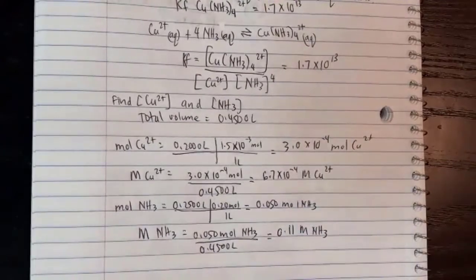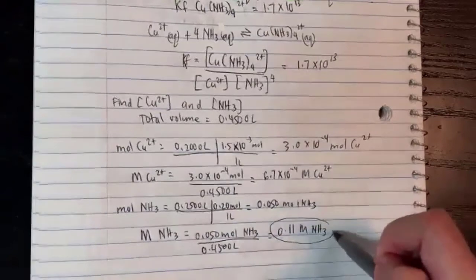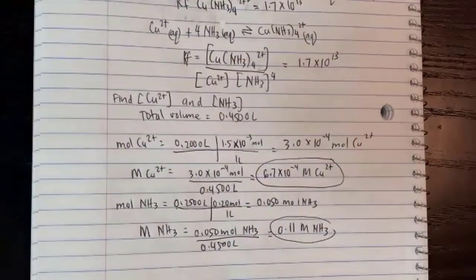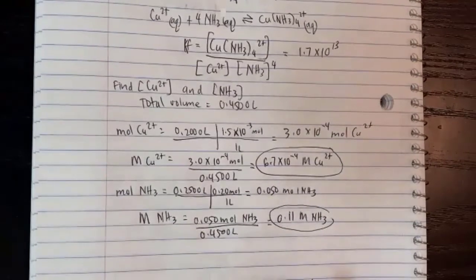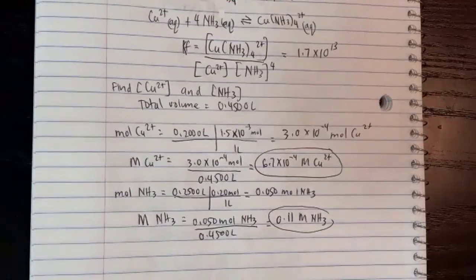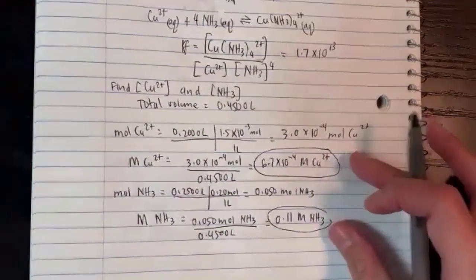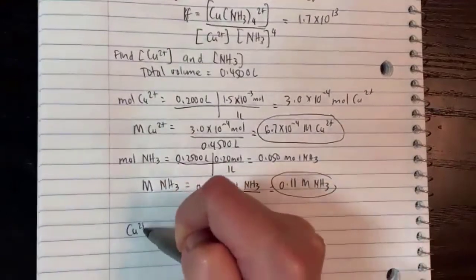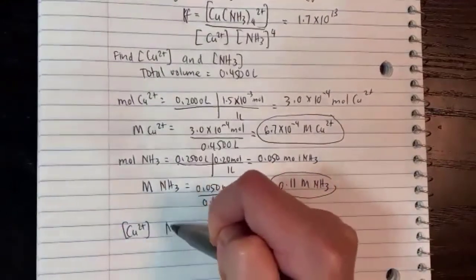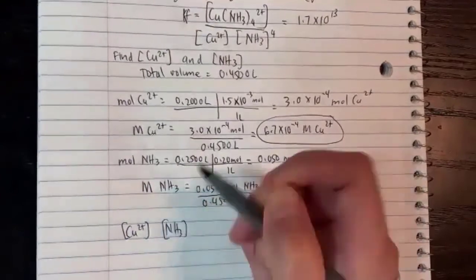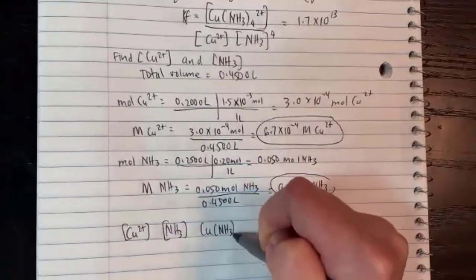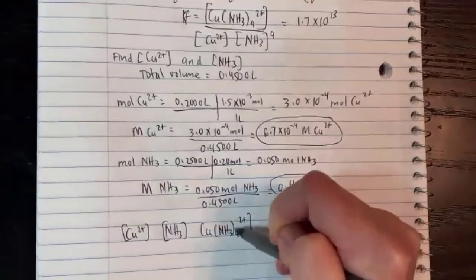Okay, so I have the molarities here. I'm going to go ahead and put them in my ICE table. So this is my initial value because that's just what I'm mixing together, okay? So in my ICE table here, I'm going to have copper, and then I'm going to have ammonia, and then I'll have the complex ion, Cu(NH3)4 2 plus.